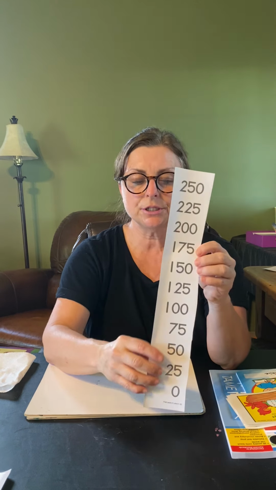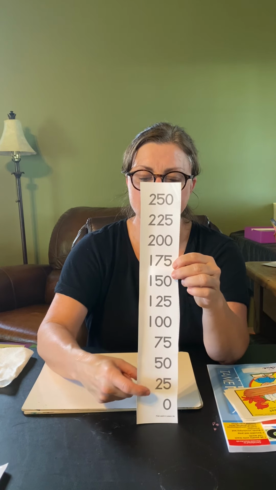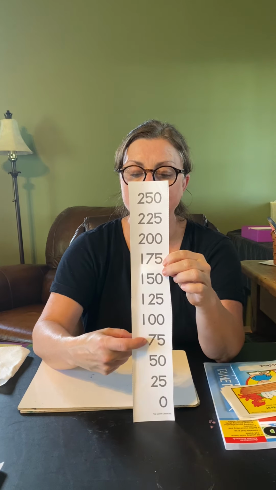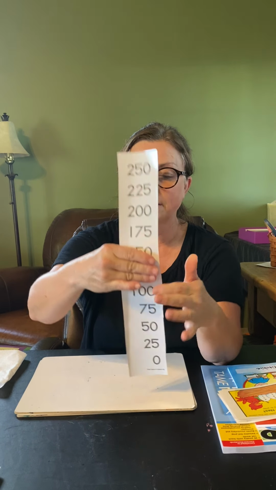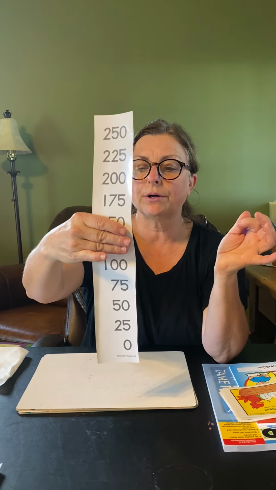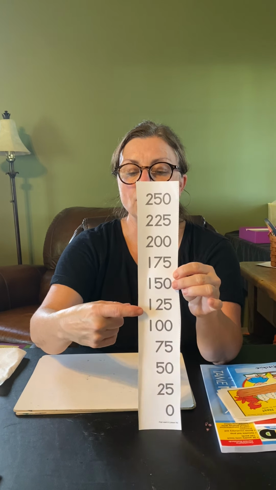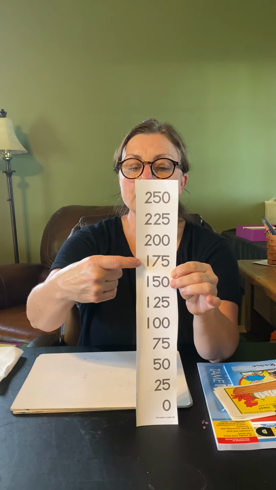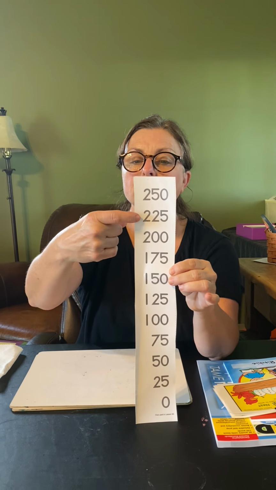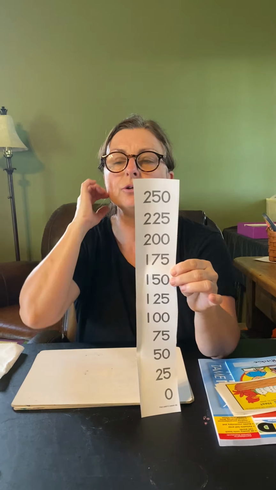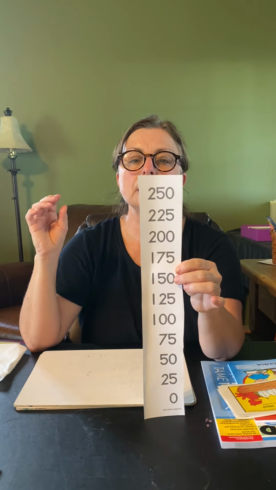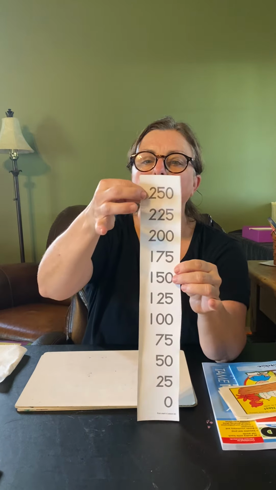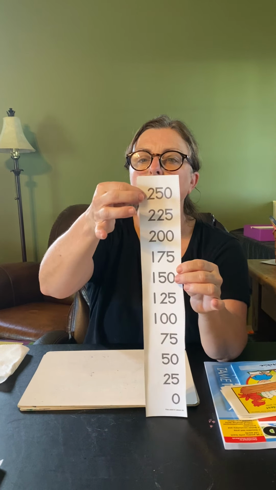And then our quarters are worth 25 cents each. 25, 50, 75, $1. Notice there's 1, 2, 3, 4 quarters in a dollar. And then 125, 150, 175, 200, 225, and 250. 10 quarters would give us 250 cents or $2.50. I know you're starting to work on multiplication.